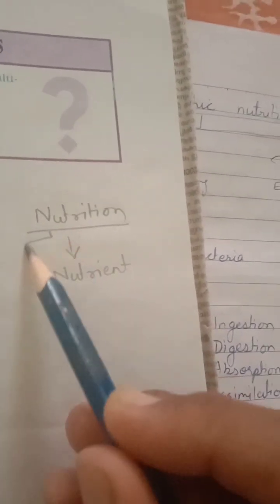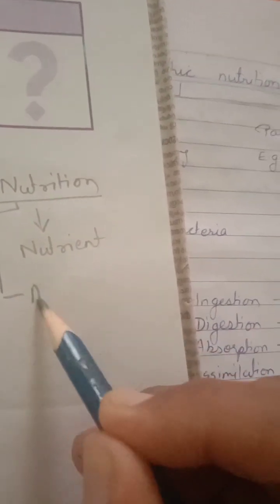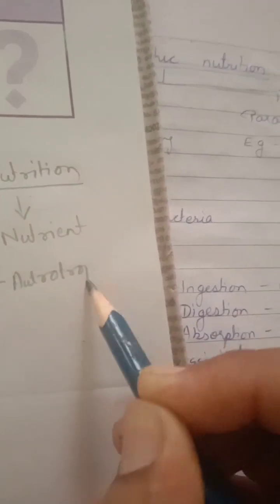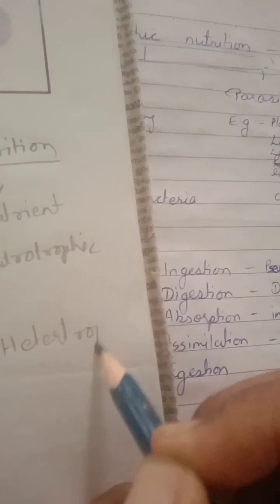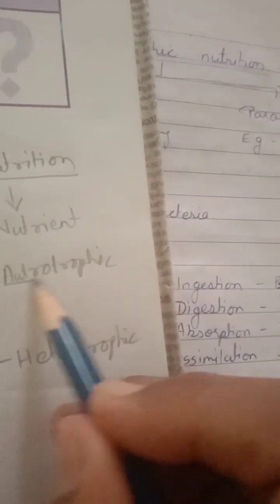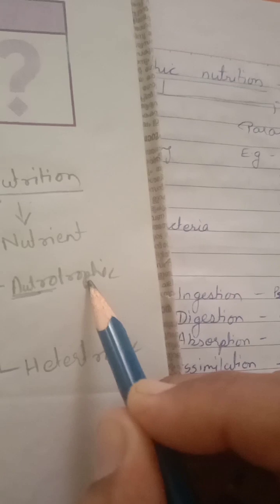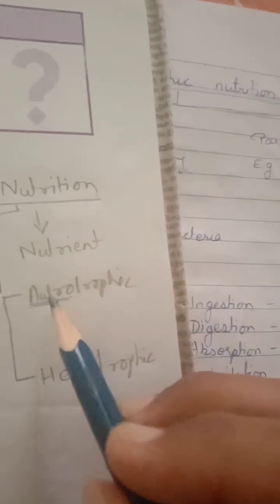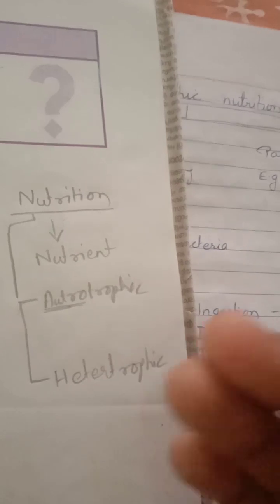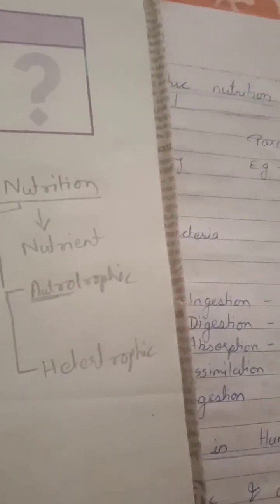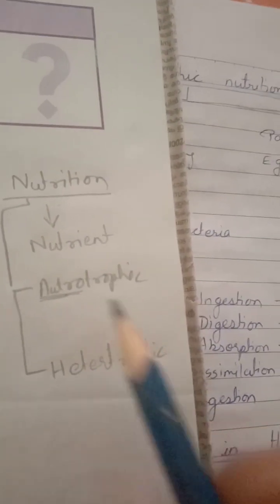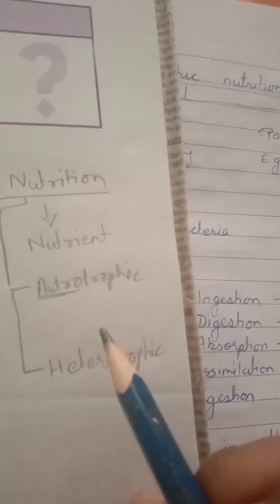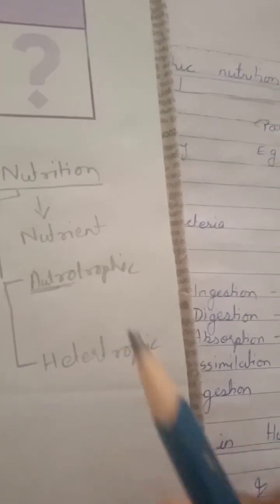Nutrition can be of two types, that is autotrophic and heterotrophic. Now auto means self preparation. That means something or somebody which is preparing for its own, by its own, is called autotrophic, especially plants. They do the photosynthesis, they do the food preparation by themselves. They are not depending on others.